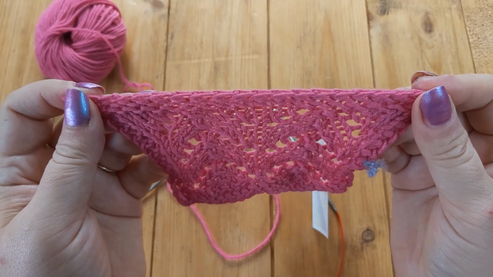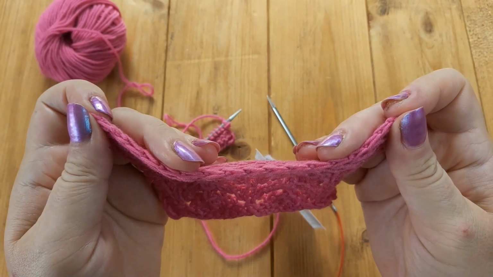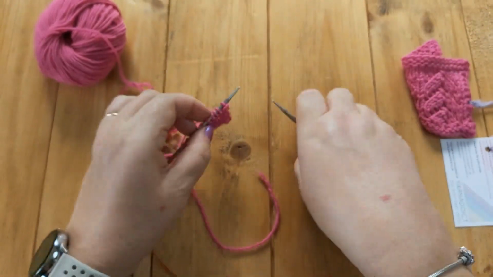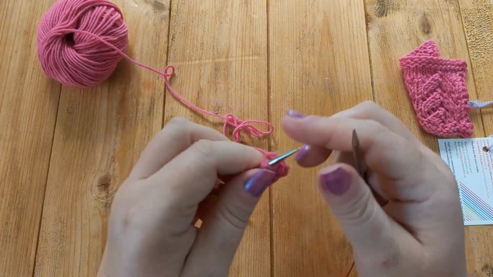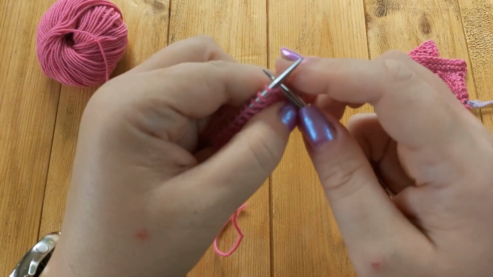But you can make it a little bit tighter if you pull the yarn tighter. But for lace shawls, it's very good and it's very neat. So I've cast on just 10 stitches and just done a few rows of garter stitch. So you want to just knit the first 2 stitches.